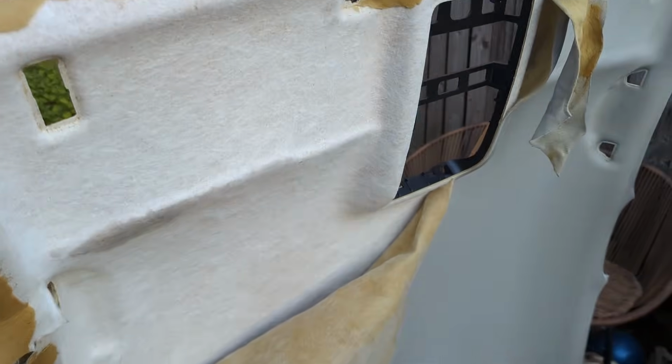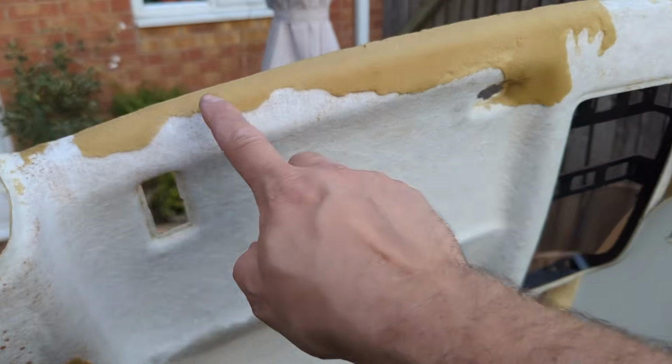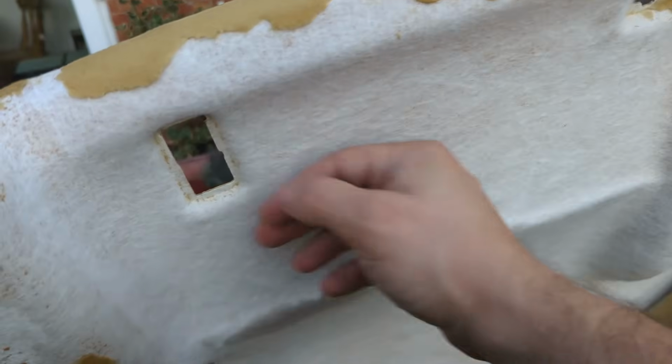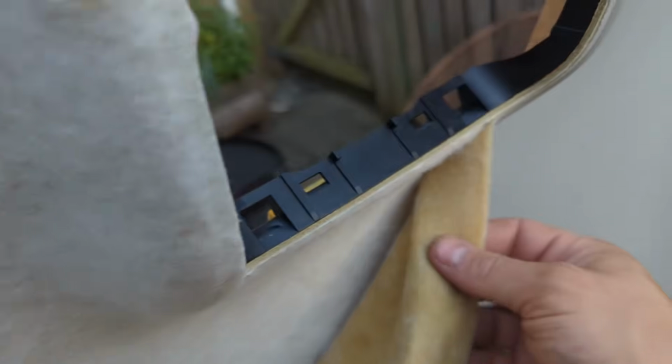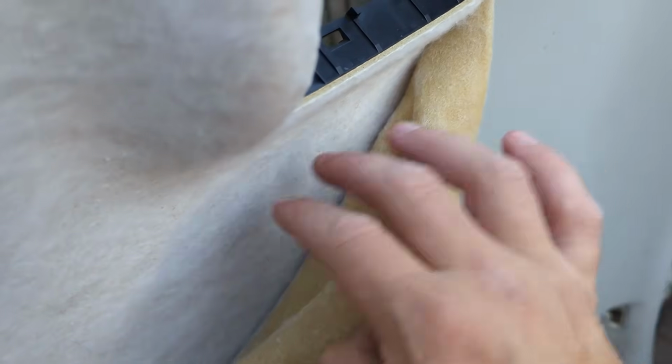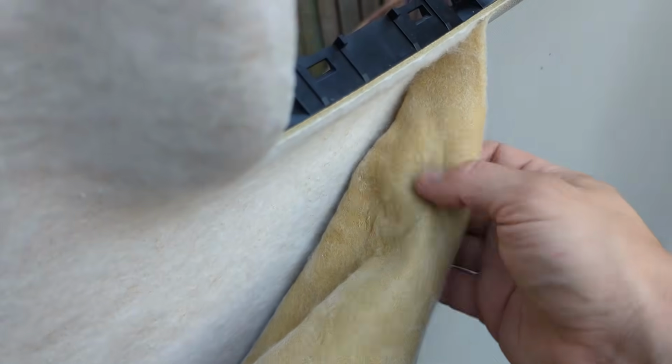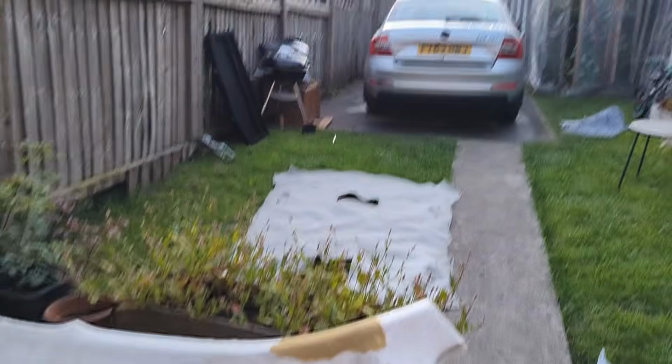I made a few posts on Facebook just to ask people. This I'm gonna remove, but this white, I think I'm gonna leave it because it is very, very strong. And this foam was stuck directly to this. So I don't know. That's the headliner off. Still have this fuzzy stuff.